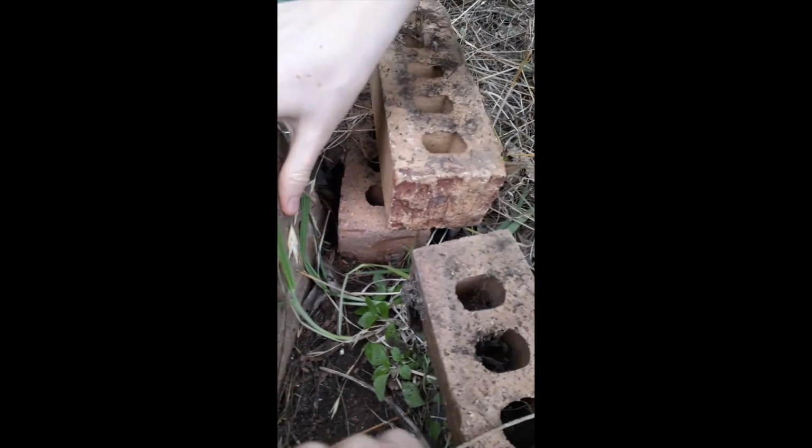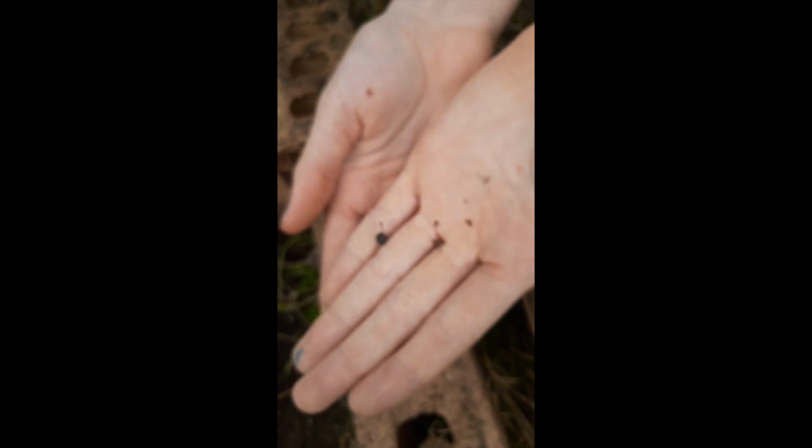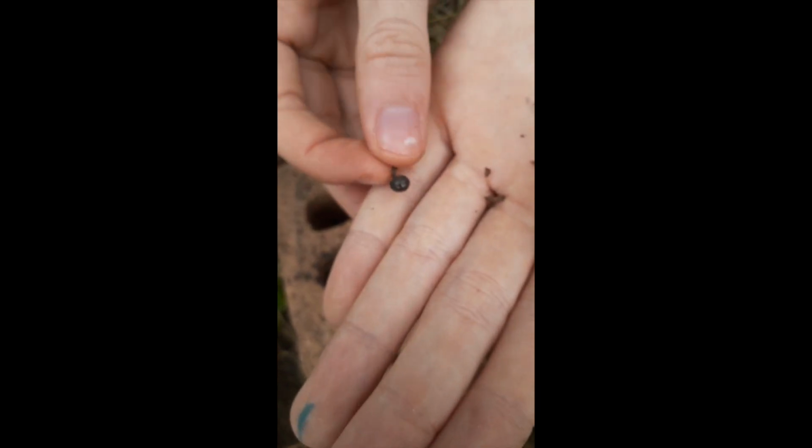What else do we have? Ooh. Do you see that guy in there? Can you get him out? The roly-poly. Yeah. He just rolled up. Oh, he's living. He's rolled up. Oops, he's blurry. So that's two. We have evidence of a snail and we have a roly-poly that we found.